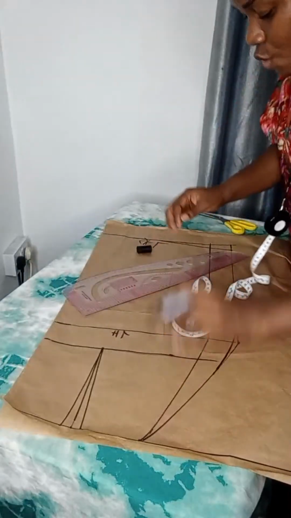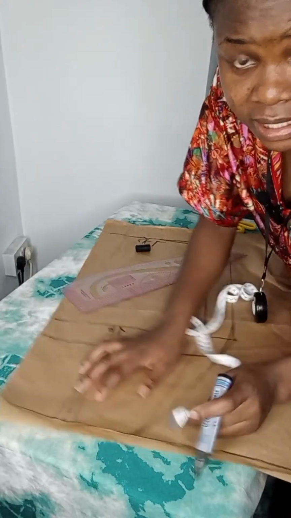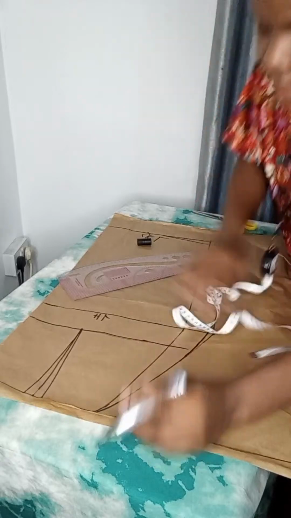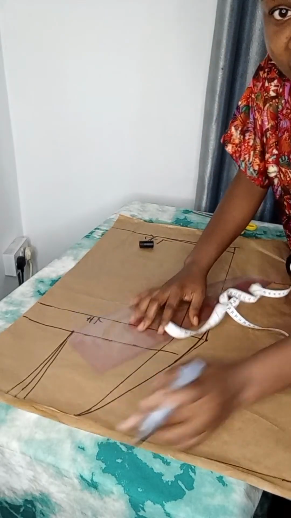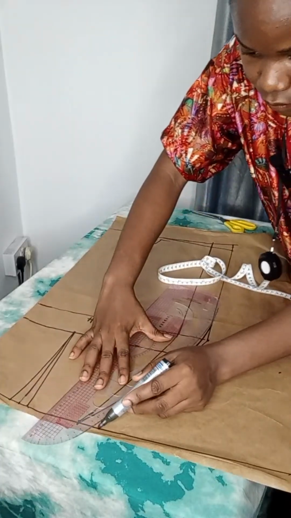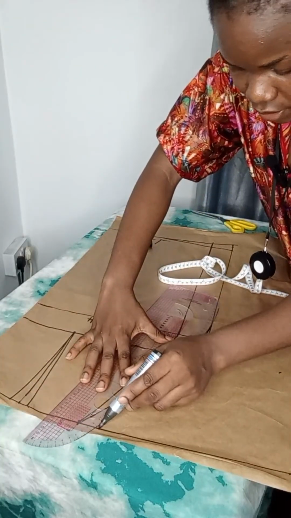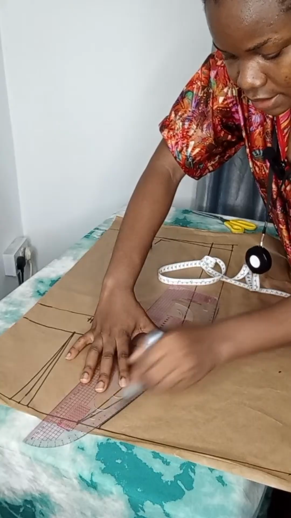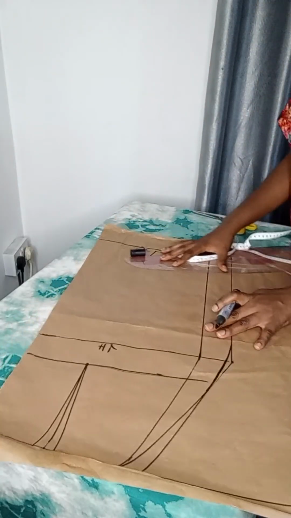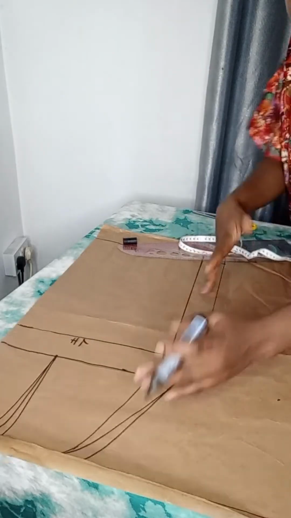Then next thing we'll do is to replace. We must replace your dart, right? If you're having a dart, you must replace it. So I've replaced my dart here, which is the 1 inch. So I'm just going to connect it here, like this. So this is basically everything about the exaggerated skirt.